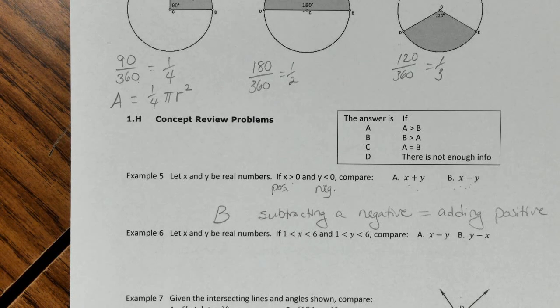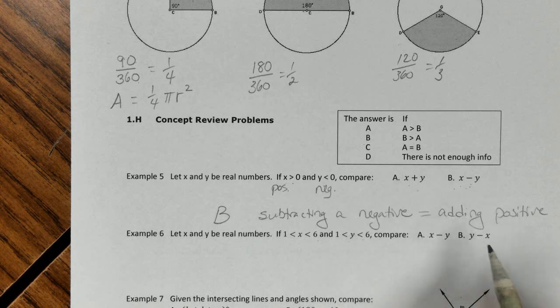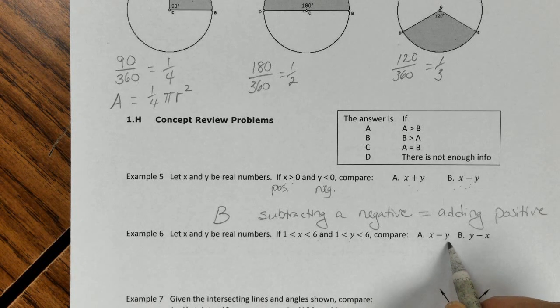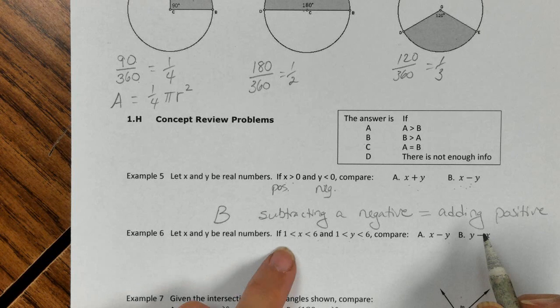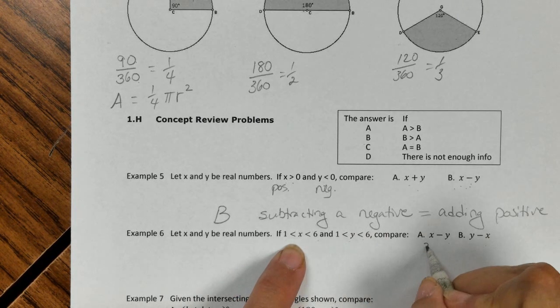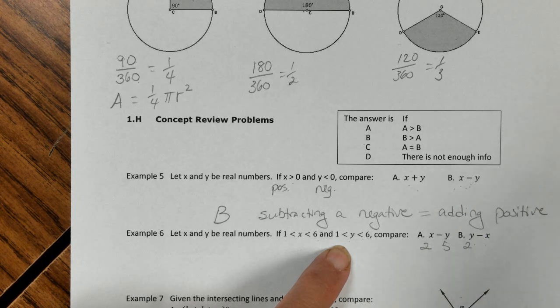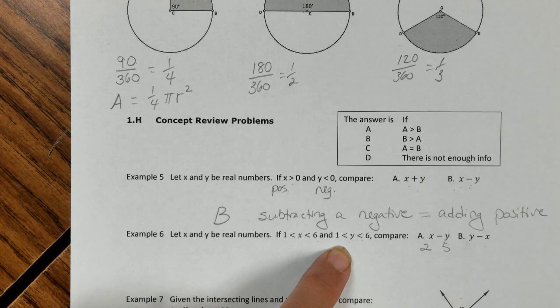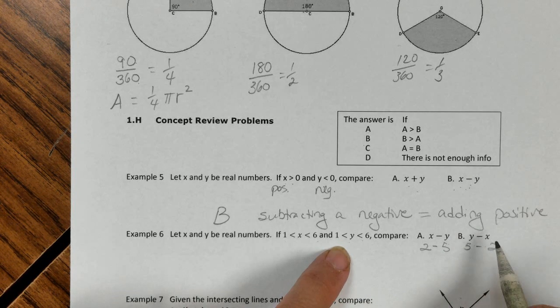Okay? Now in example 6, x and y are real numbers. X is between 1 and 6, y is between 1 and 6, and we're supposed to compare x minus y and y minus x. Okay, well, let's think about this. If, let's say x is 2 and y is 5, this is negative 3 and this is positive 3, then B is bigger.